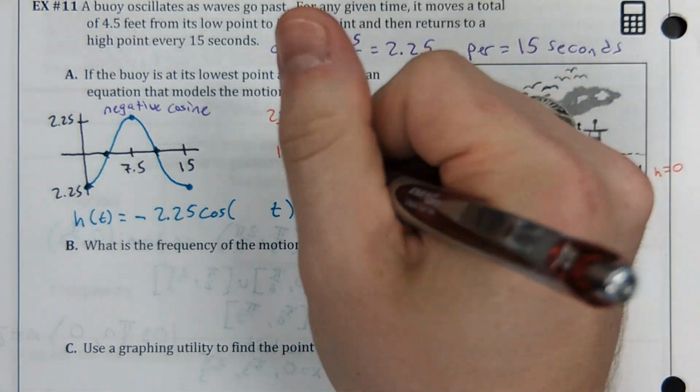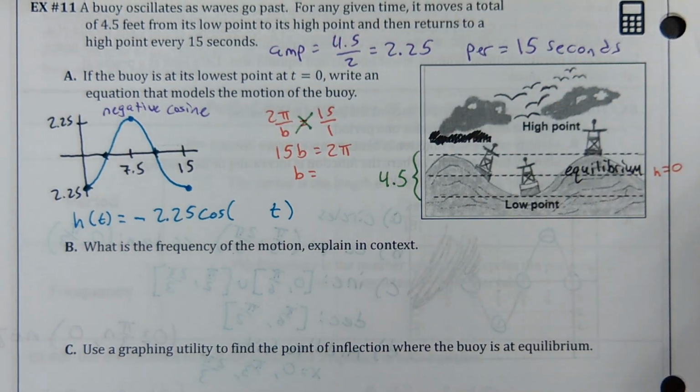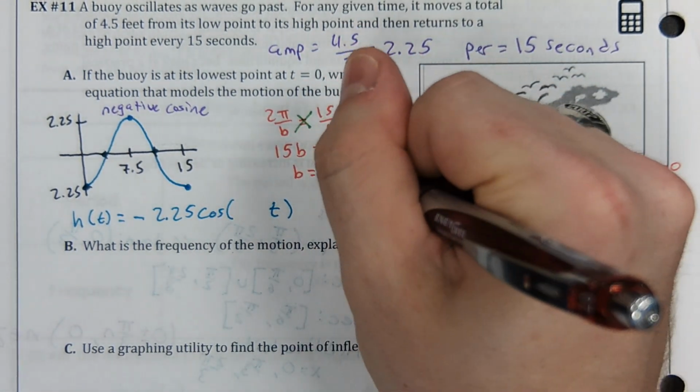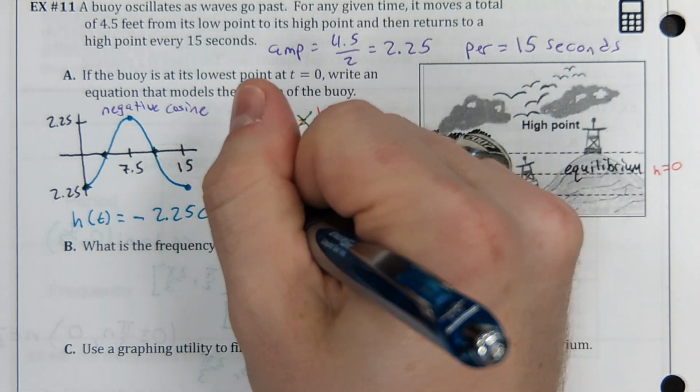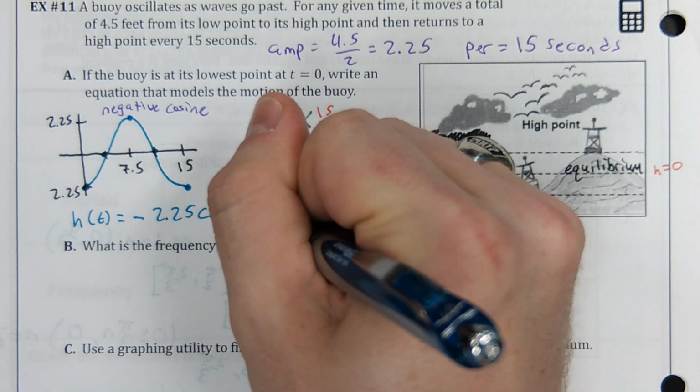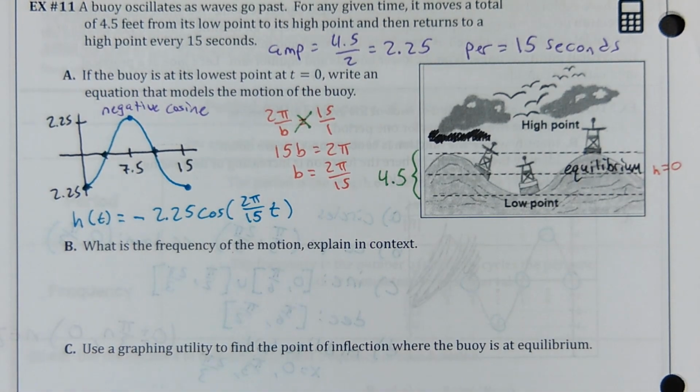So what does b equal? 2 pi over 15. It's not pretty, but whatever. There it is. An equation that models the height of this buoy over time, given that we start looking when it's at its lowest point. Neat.